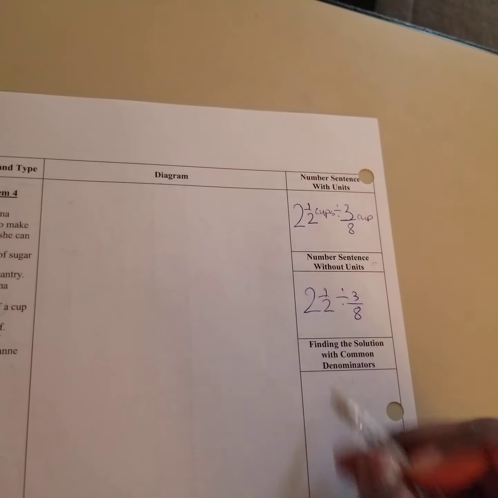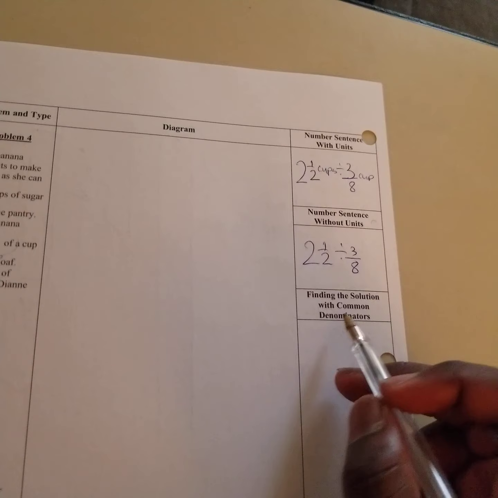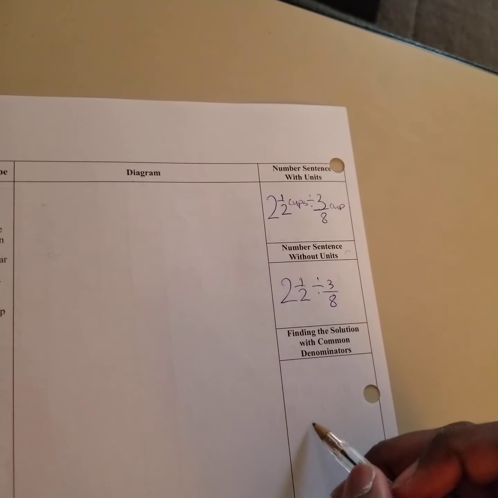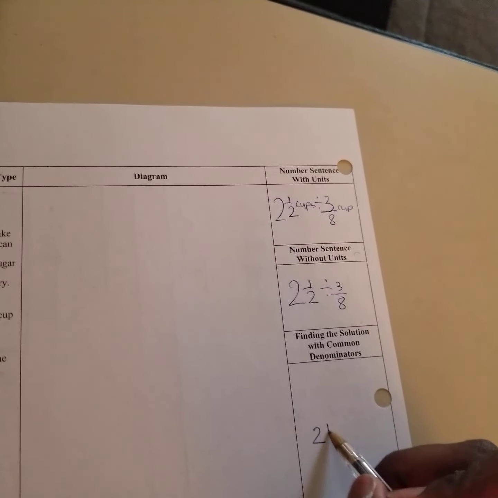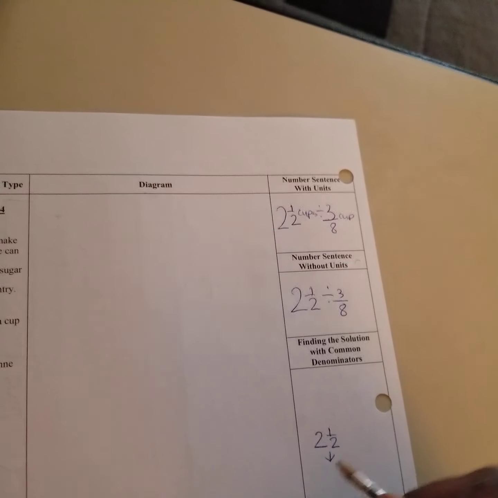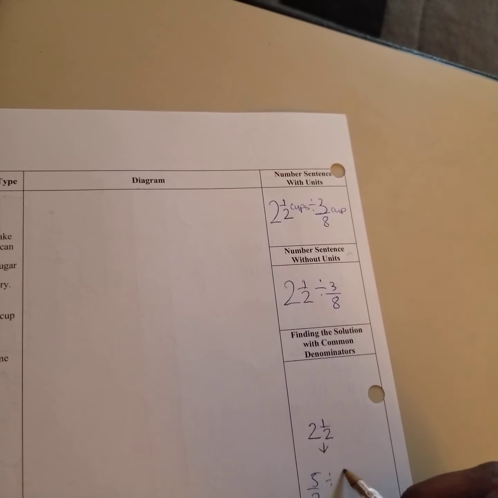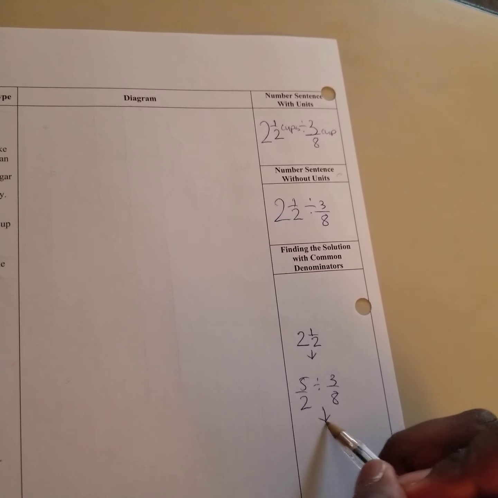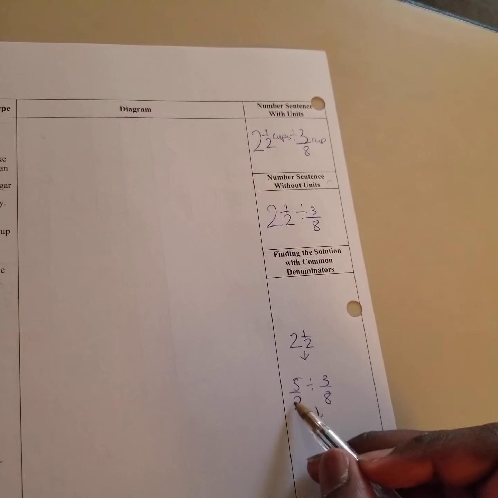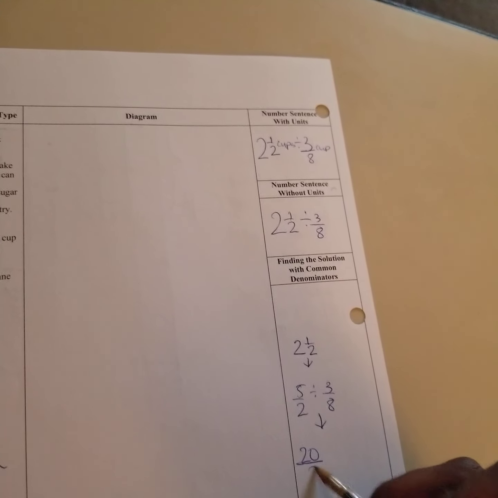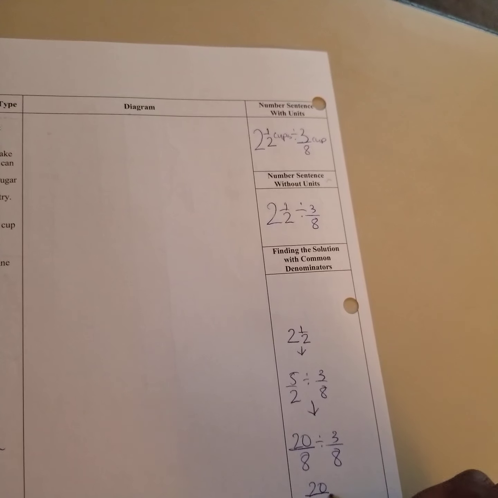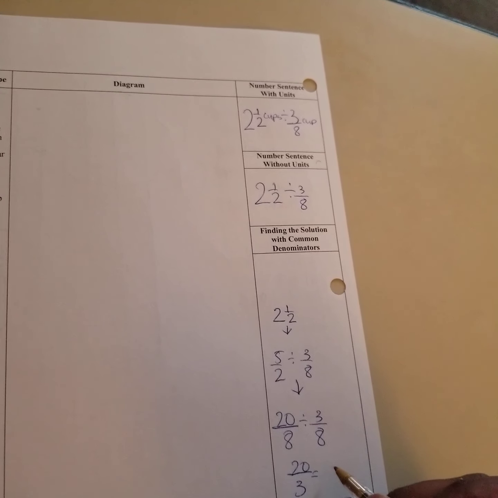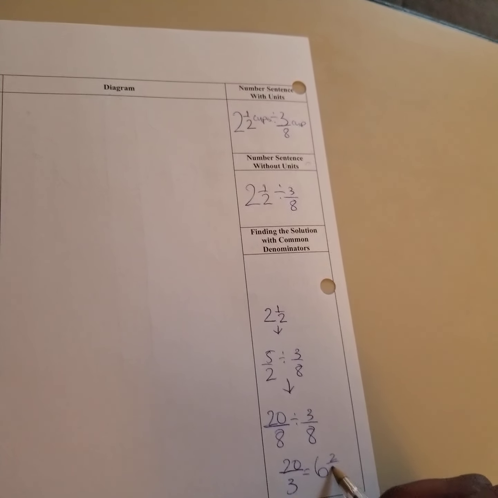Let's do it a different way this time. Let's do the common denominator solution before we draw the diagram. So we could leave this as eighths, right? We can change 2.5 to 5 halves divided by 3/8, and we can change that to 20/8 divided by 3/8, or 20/3, which is 6 2/3.